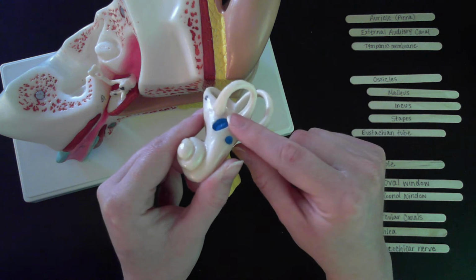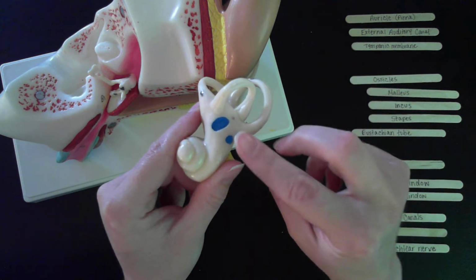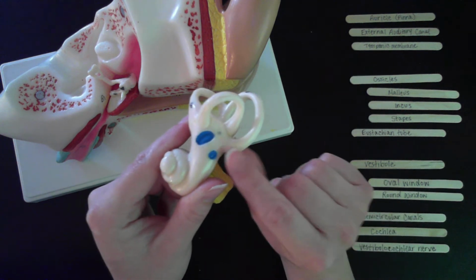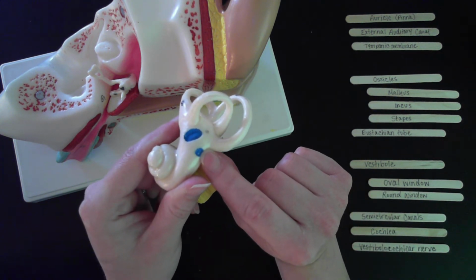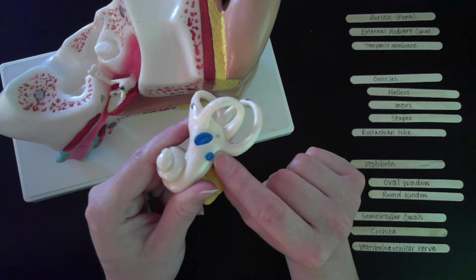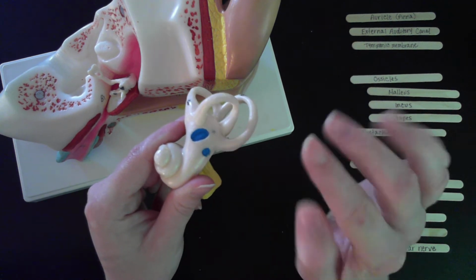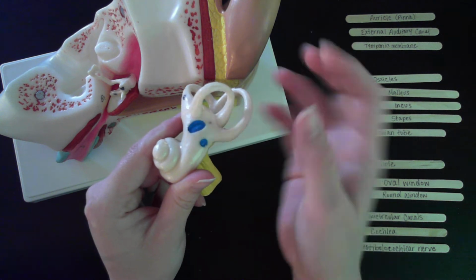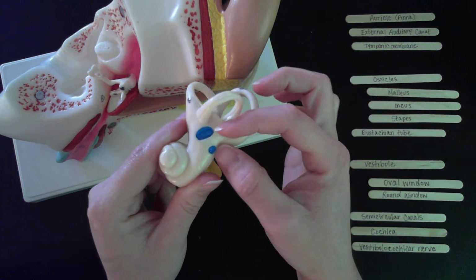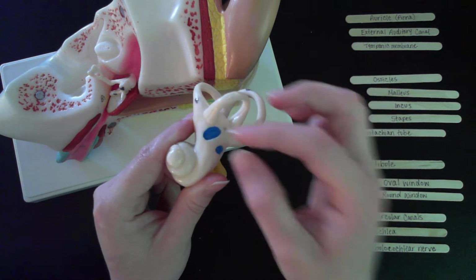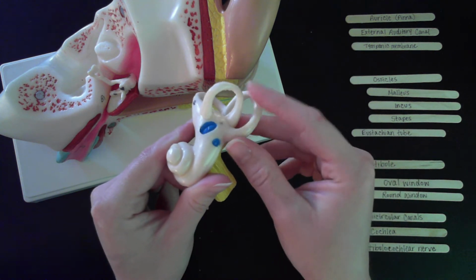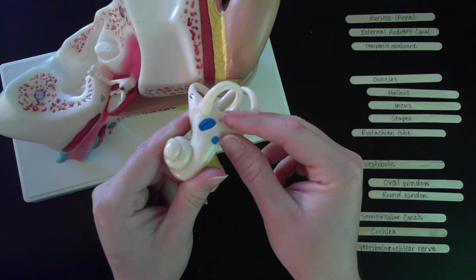However, with any kind of fluid movement, it needs somewhere to go, and the pressure needs to be able to equalize, and that's why we have this smaller window below that is called the round window. It's a membrane that's going to fluctuate in and out to accommodate for the movement of the oval window. Okay, so they kind of vibrate opposite of one another to accommodate space.